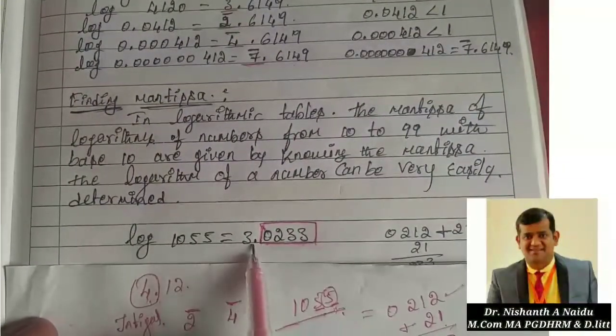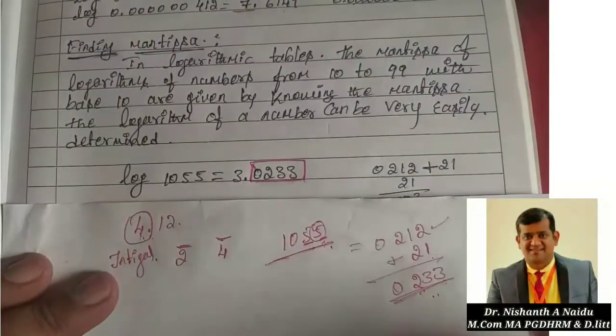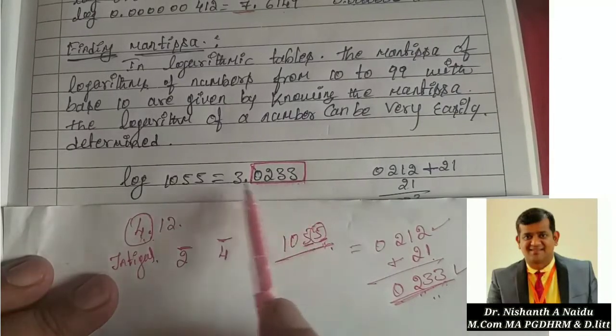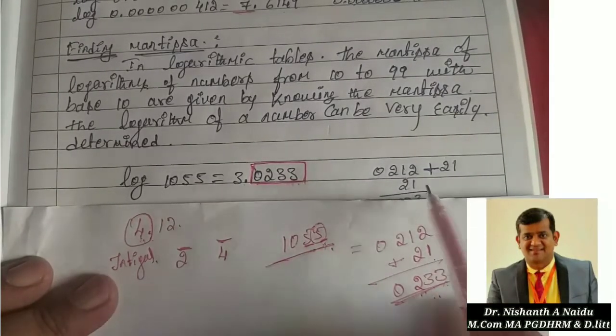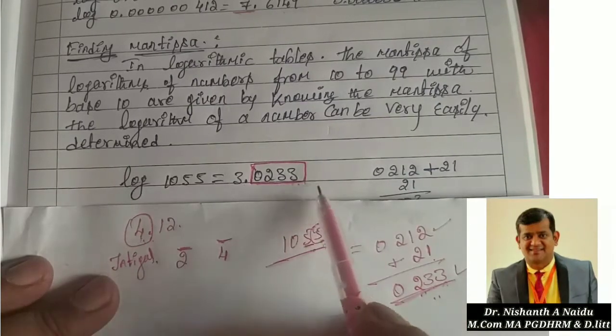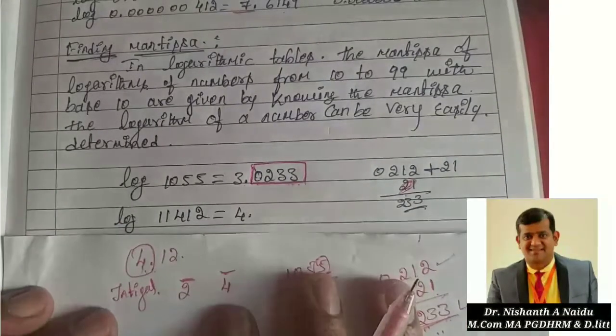See, 3 is the characteristic, 0, 2, 3, 3. We got the answer by using the logarithm table. 3.0233. See, 0.212 plus 21, so that is 0, 2, 3, 3. Don't get confused, I have just carried out and calculated.